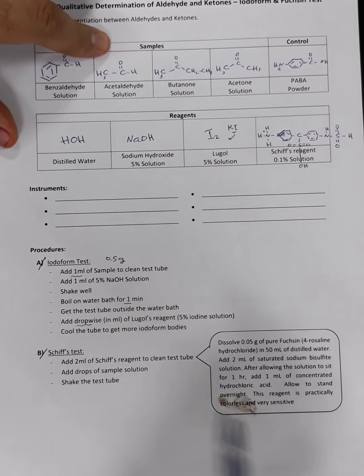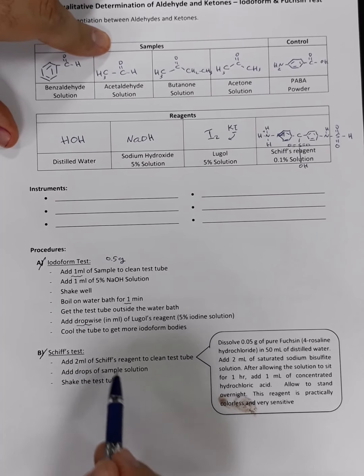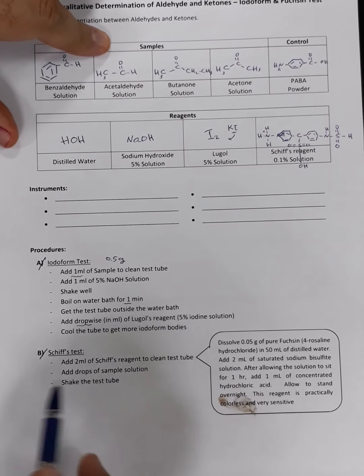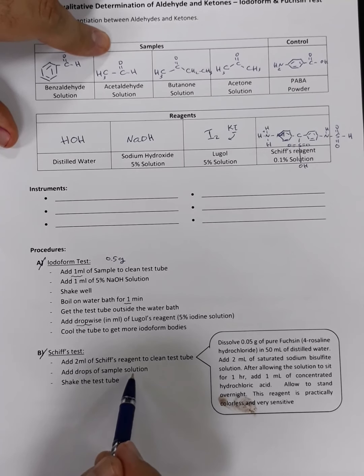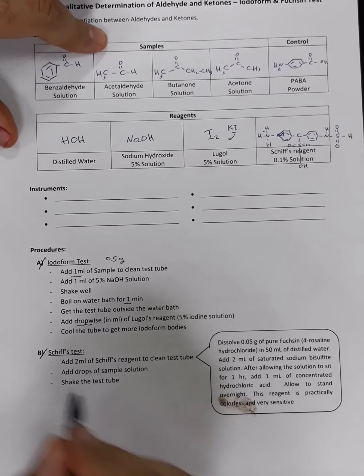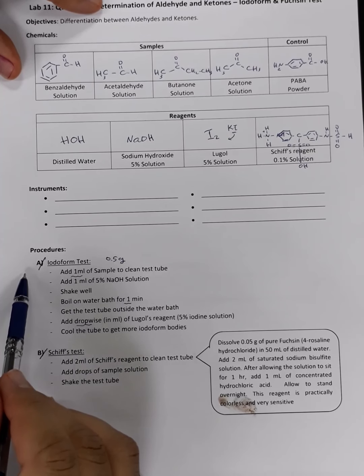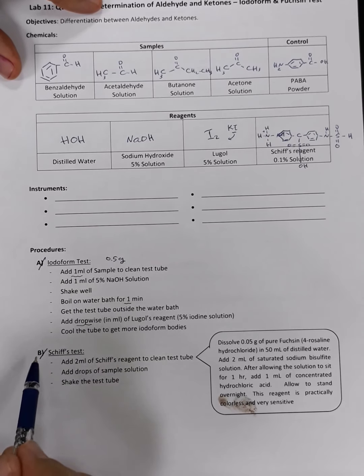For the Schiff test, it is a very simple test. We are going to add 2 milliliters of the Schiff reagent to a clean test tube. Then we are going to add drops of the sample solution. If we get a pinkish discoloration, it means this sample is an aldehyde. Okay, so now we have one particular test for ketones and one particular test for aldehydes.